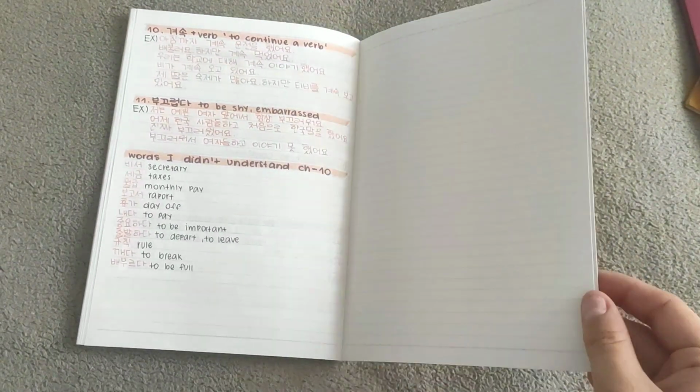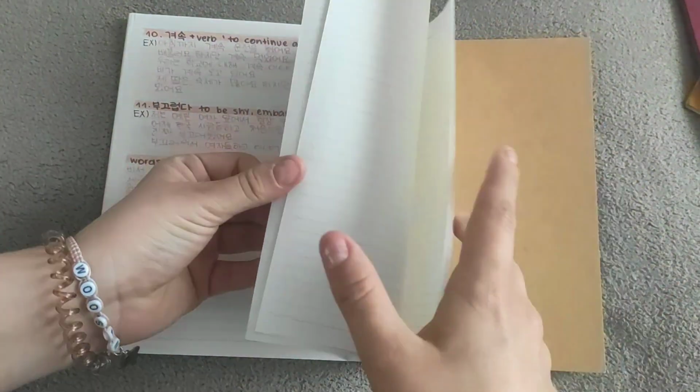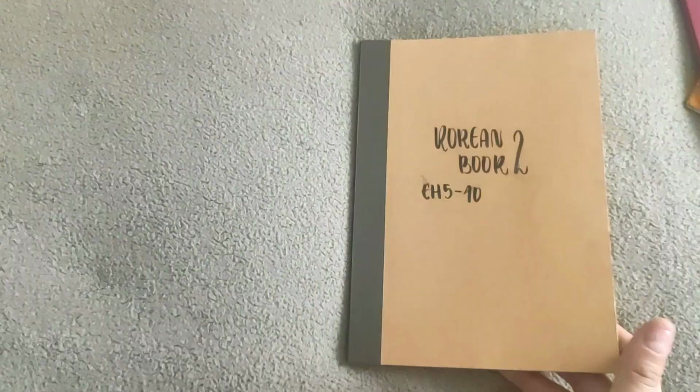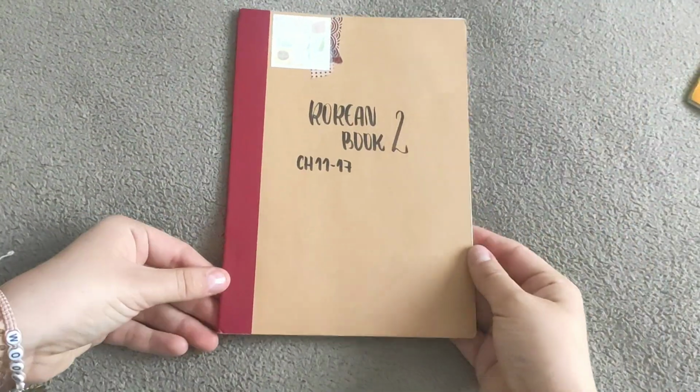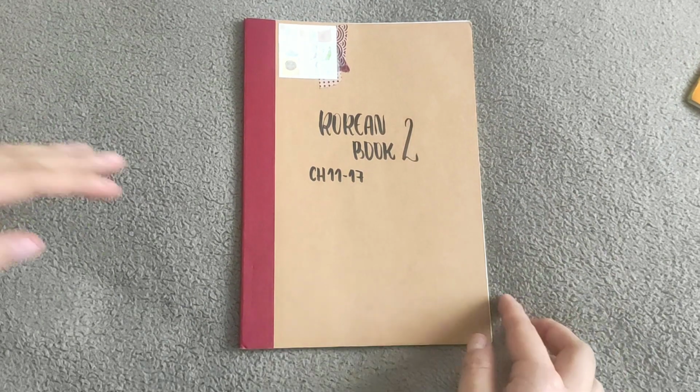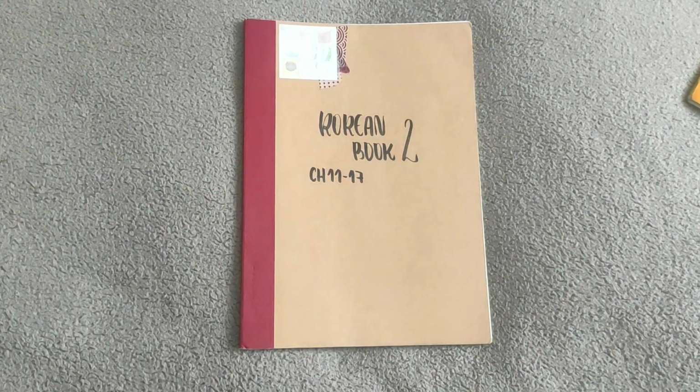So that was it for this notebook. I had only like 3 pages left, so I decided to move to a new one. So this includes lessons from 11 to 17, which is probably till the end of the notebook.